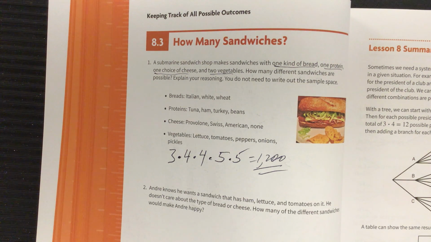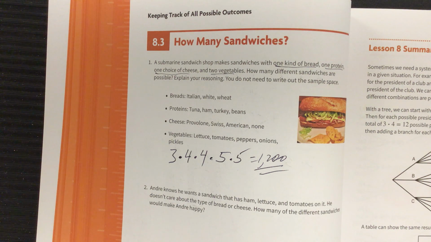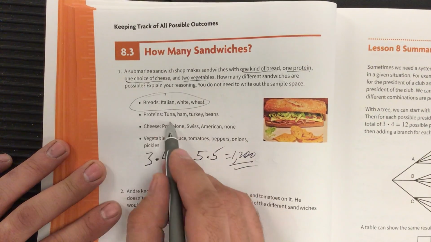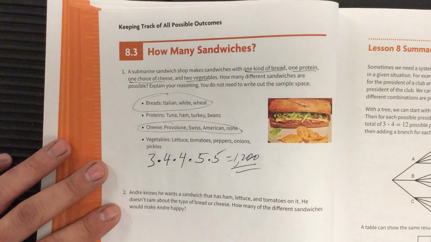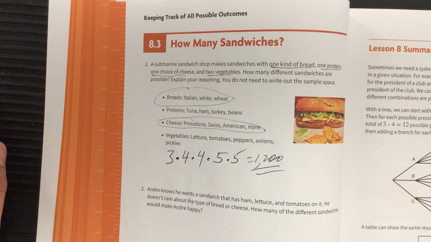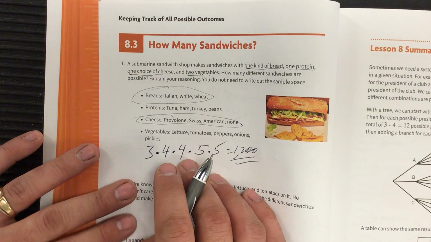Andre knows he wants a sandwich that has ham, lettuce, and tomatoes on it. He doesn't care about the type of bread or cheese. How many different sandwiches would make Andre happy? Okay, he wants ham, lettuce, and tomatoes, so he doesn't care about the bread or cheese. So that means this is what he's choosing, or has options of. You know he's getting ham, and you know what he wants for veggies. So, how many options do they have to make bread for him? Because he doesn't care which kind he gets.